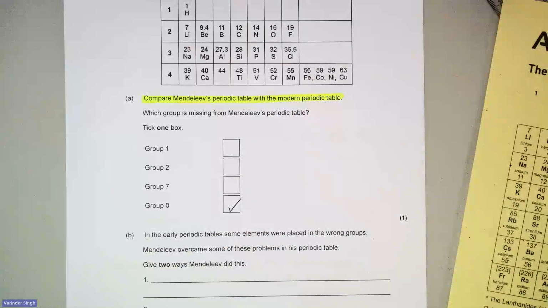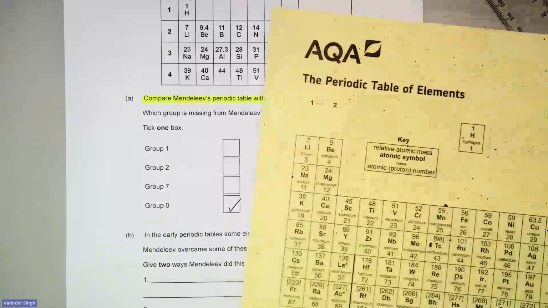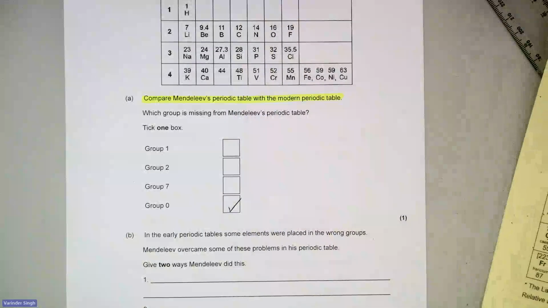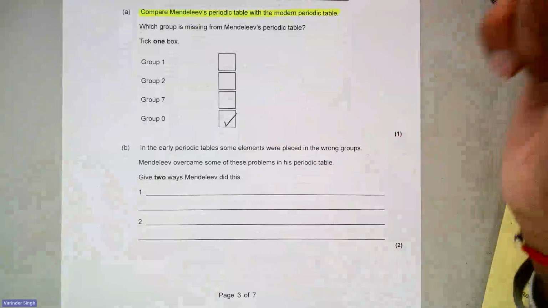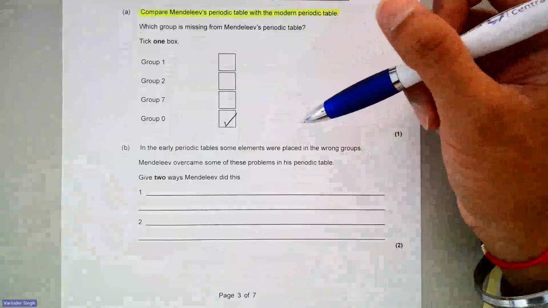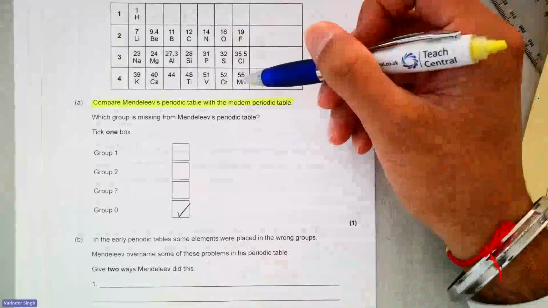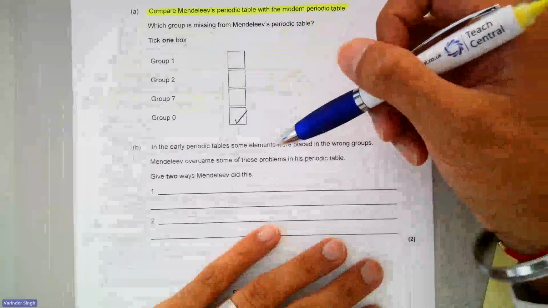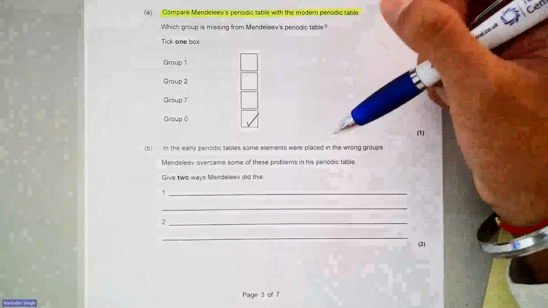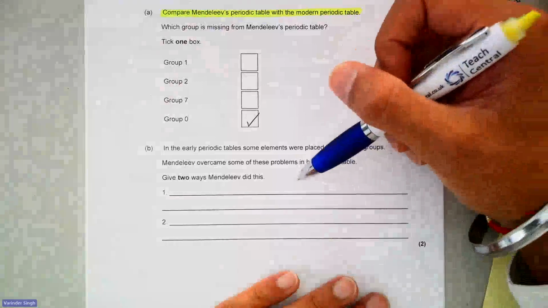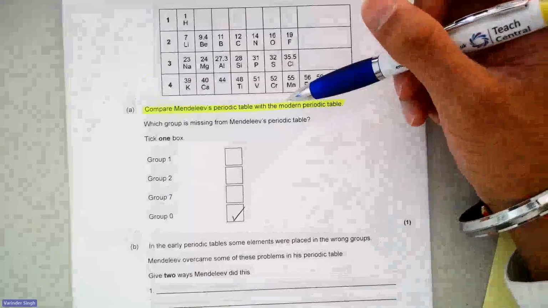Okay, so once again, although we need to rely on memory and facts that we've learned, sometimes we have the answers on our tables staring at us. So question B. In the early periodic table, some elements were placed in the wrong groups, as we can see here, manganese, for example. Mendeleev overcame some of these problems in his periodic tables. Give 2 ways Mendeleev did this. Well, once again, we've got the answers in front of us.